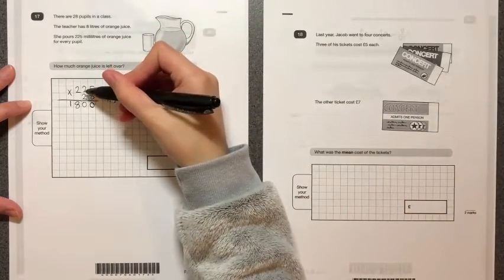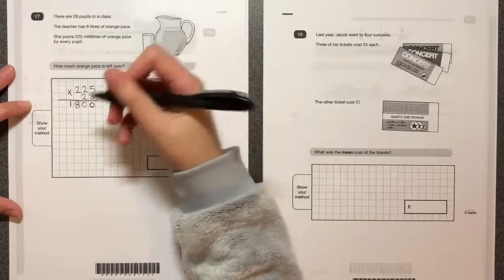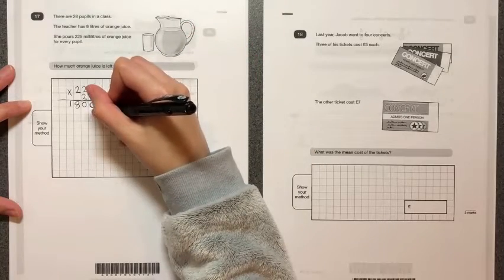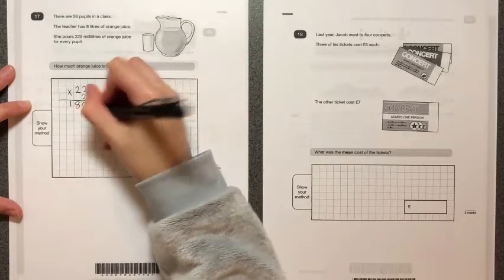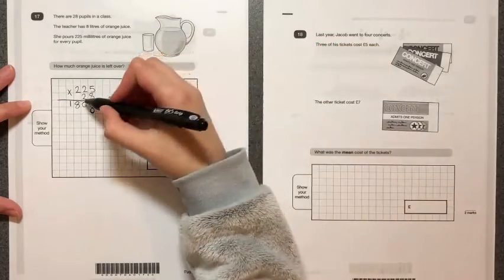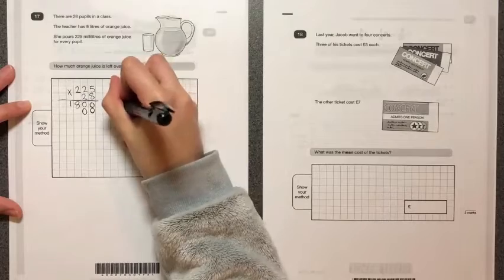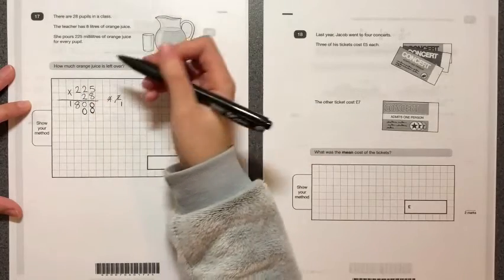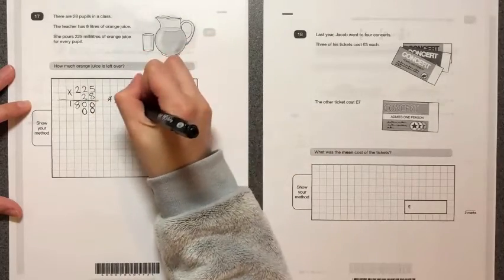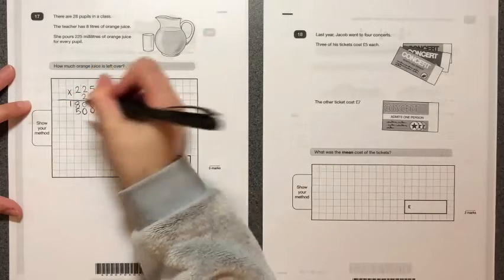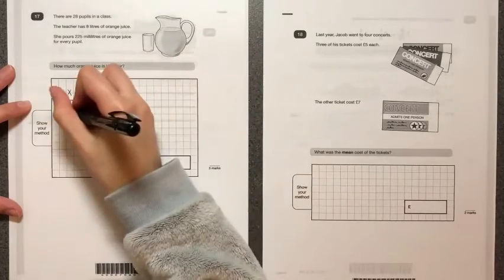Moving on to our tens column. In our digit space here, we're going to fill it with a 0. 2 times by 5 is 10. Write the 0, carry the 1. 2 times by 2 is 4, plus this 1 is 5. 2 times by 2 is 4.